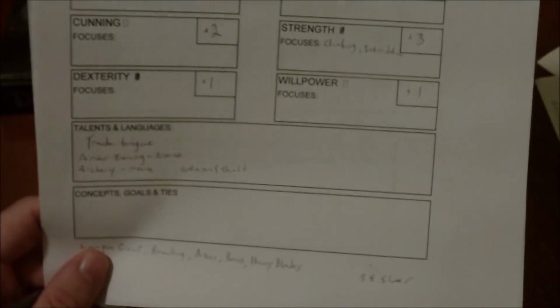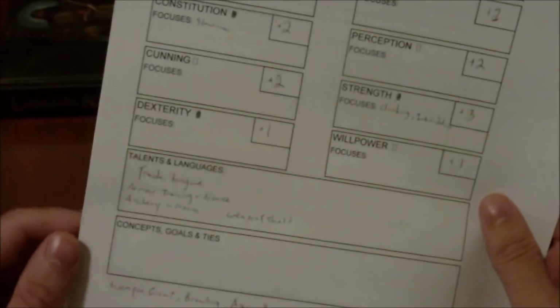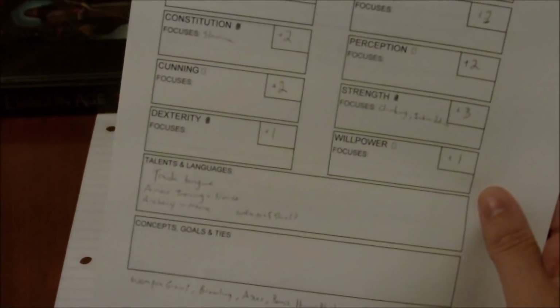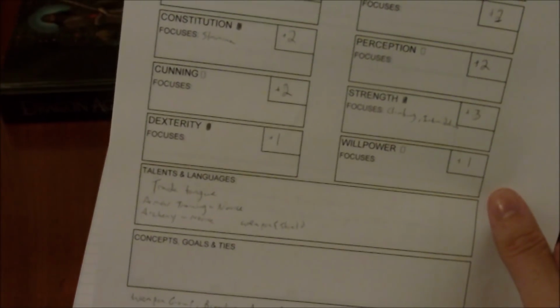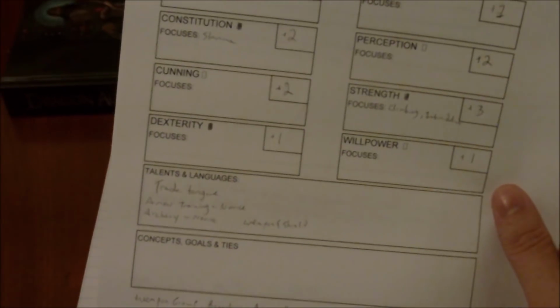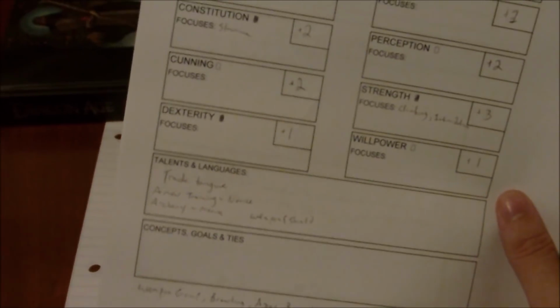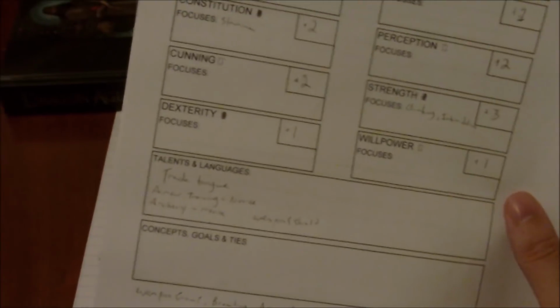There are just a couple of other things that we could fill in here, like distinguishing features, as well as concepts, goals, and ties, and these are kind of like background information, and that's the kind of thing that it's really up to you as a player. So, for example, I could have a goal of maybe one of my family members was considered an apostate and was killed by Templars, and I want to find the Templars that killed my brother or something and get revenge along those lines. You can think about just about anything that you would want, and it's just your background information. But I'm not going to worry too much about that at this point in time.